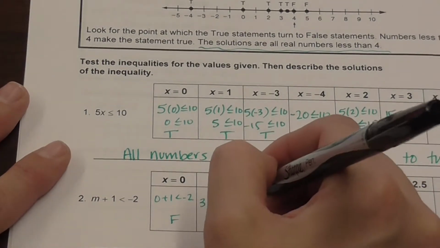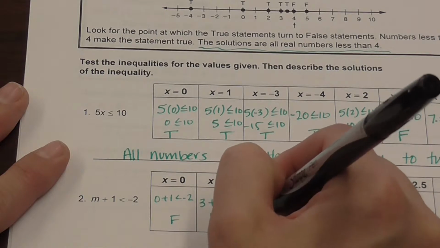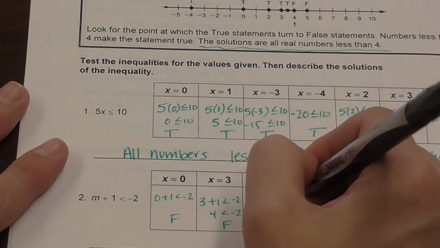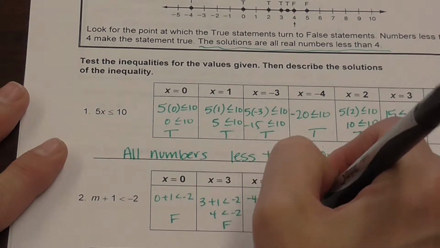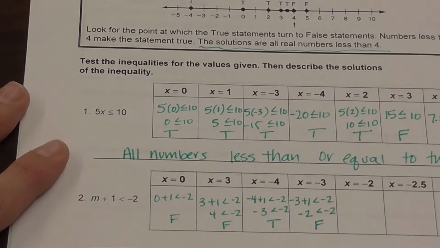What if I plug in negative 4? Negative 4 plus 1 is less than negative 2. That's negative 3 is less than negative 2. That's true. Negative 3 plus 1 is less than negative 2. Negative 2 is less than negative 2? No, back to false. It doesn't have an or equal to sign.